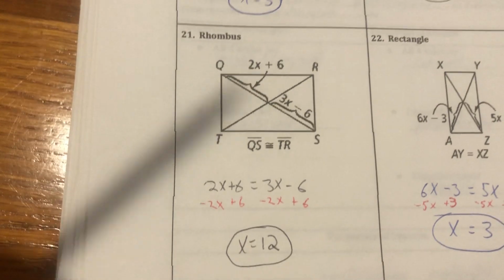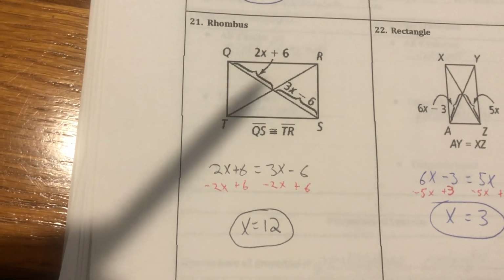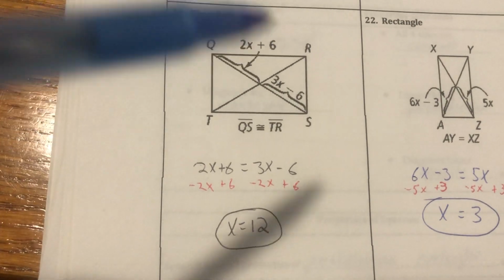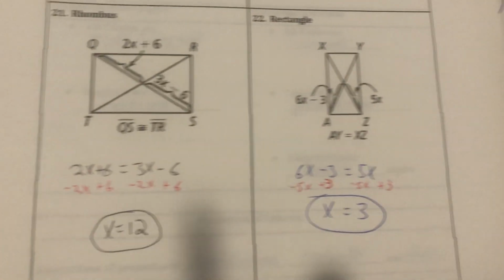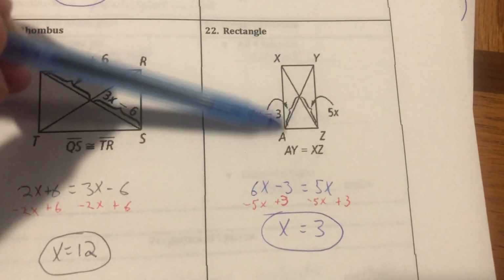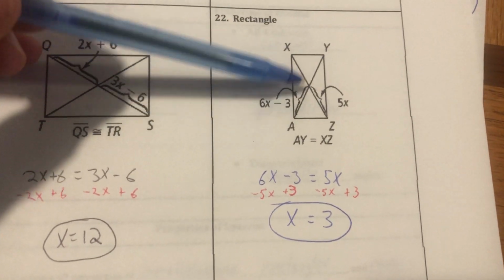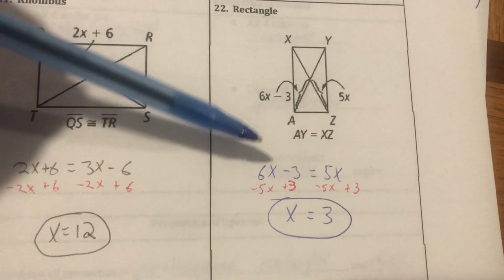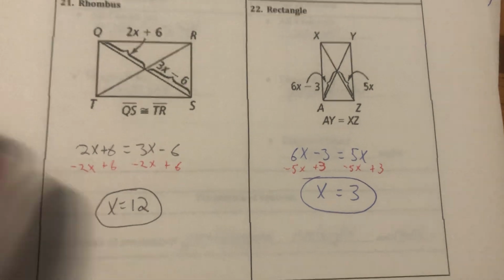Now remember, they're both parallelograms, so those diagonals are still being bisected, so x equals 12 yet again. Just set them equal to each other. Finally, we have a rectangle on 22. Now remember, the diagonals are congruent and they bisect each other, so all 4 congruent little diagonal halves are going to be equal. Set them equal to each other, x equals 3.